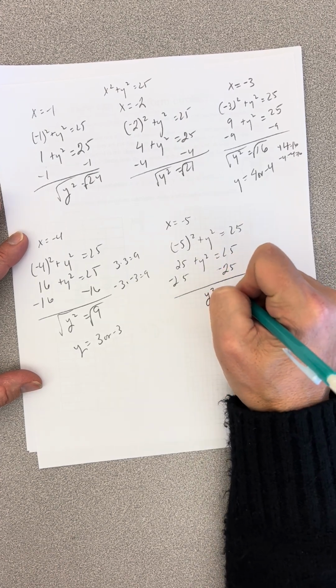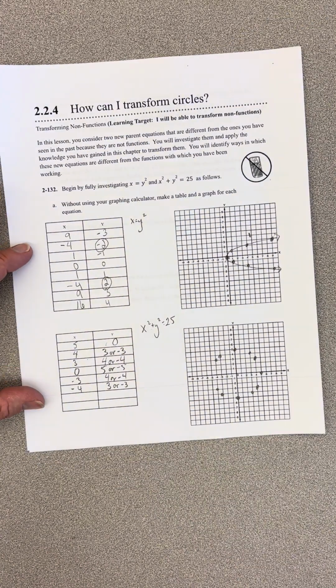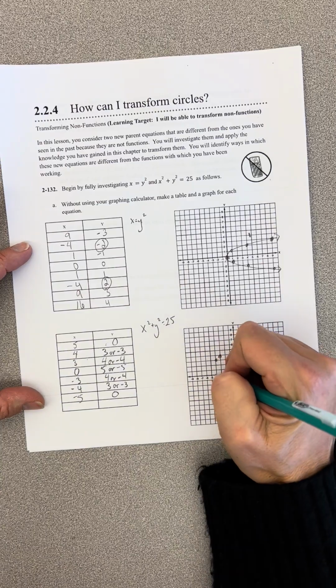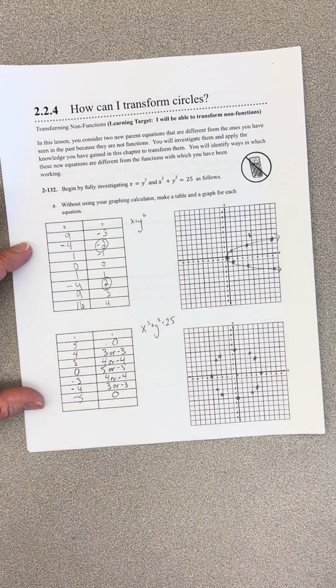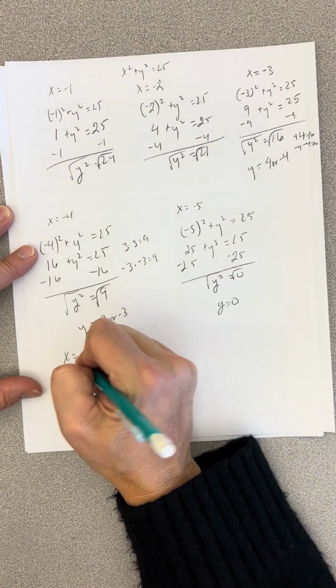Y squared equals 0. Take the square root. The square root of 0 is 0. So when our x is negative 5, our y is 0. So I'll put that right there. There's only one answer there, which is kind of nice. Okay, next. Let's try x of negative 6.